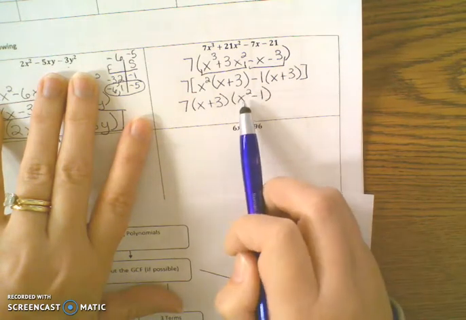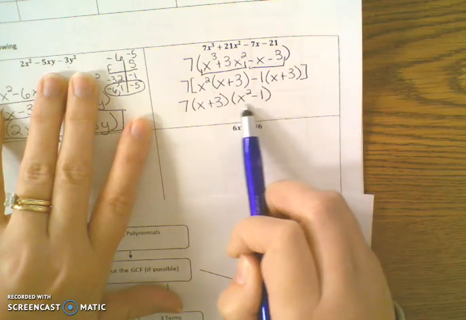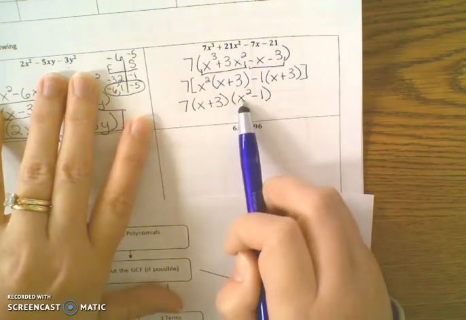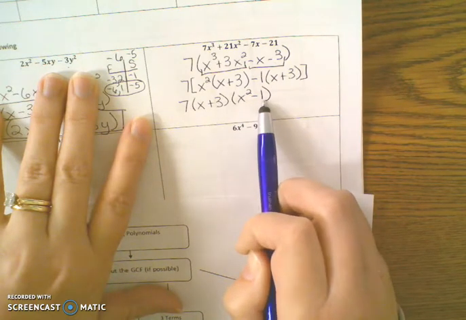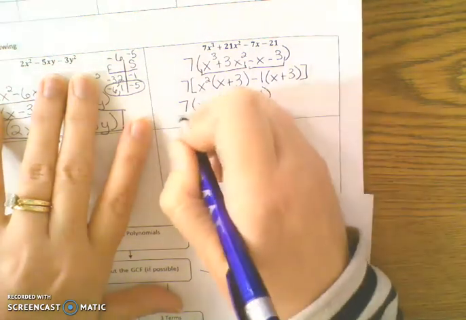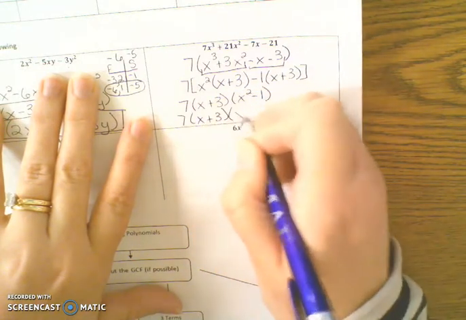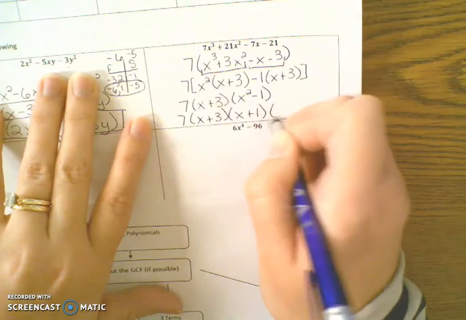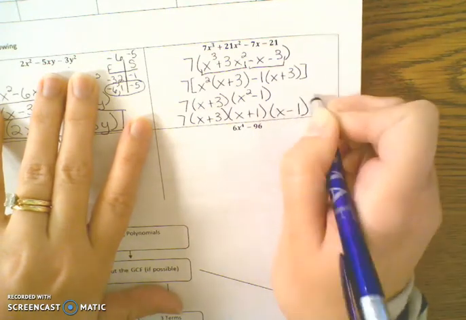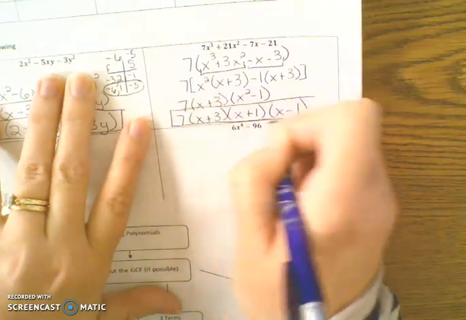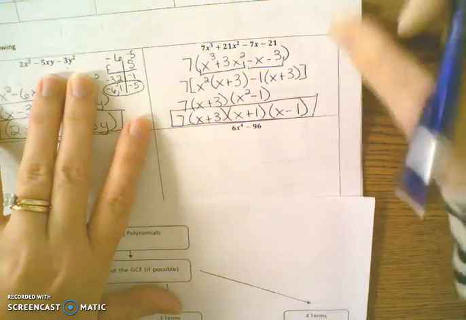Now I am going to notice right here that this is a difference of 2 squares. X squared is a perfect square and 1 is a perfect square. So that becomes x plus 1, x minus 1. And then that is as factored as it can get.